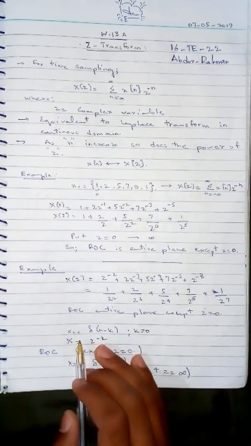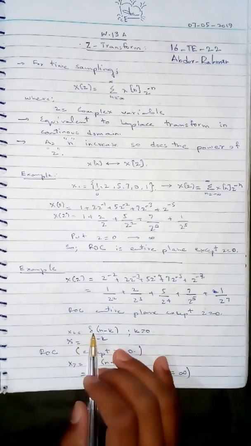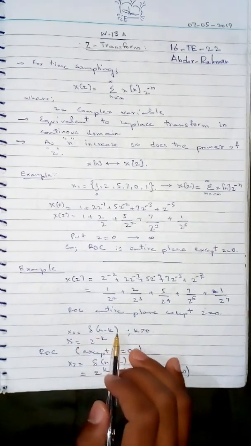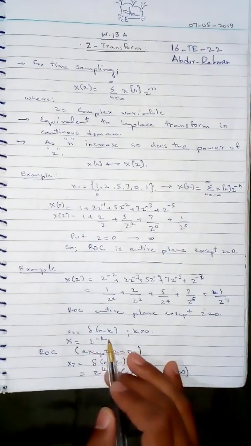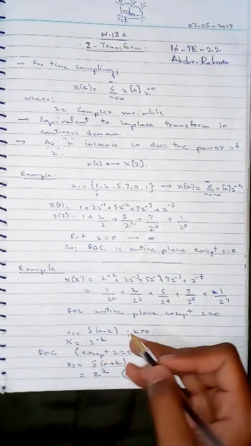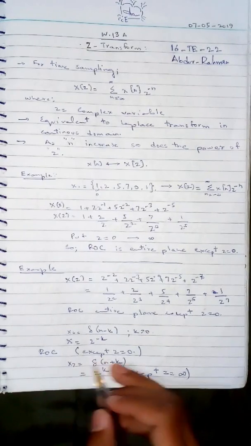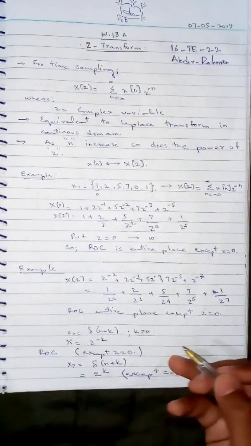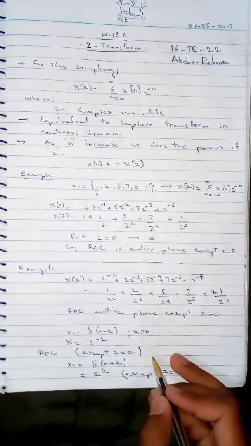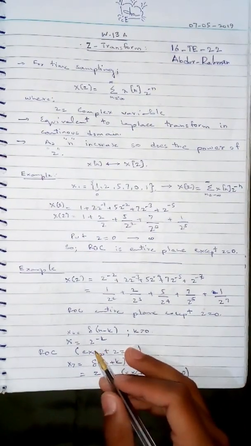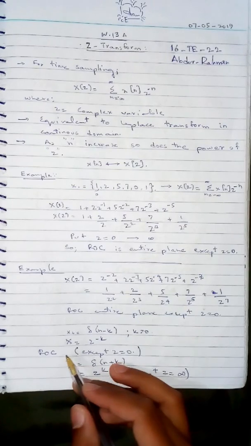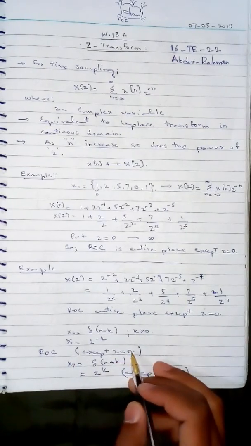So we represent the signal delta of n minus k. The Z transform is z raised to the power minus k. For this case, the ROC is the whole plane except where z is equal to 0, that is, we put 0 and we get infinity. So the ROC is all the values except where z is equal to 0.